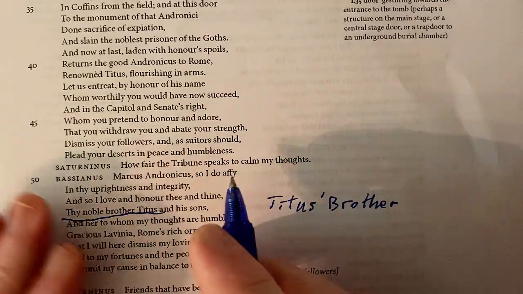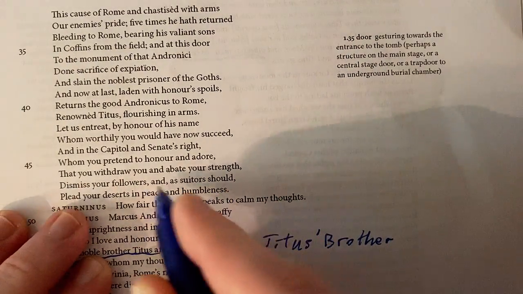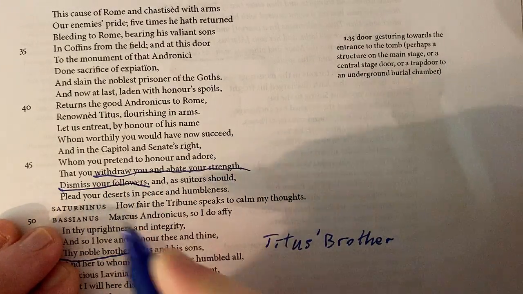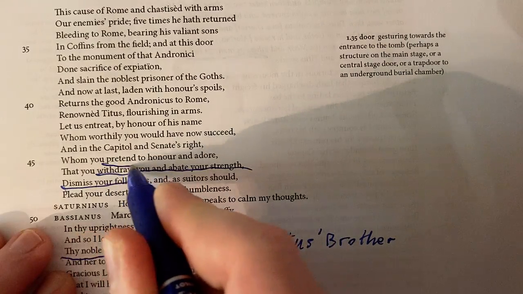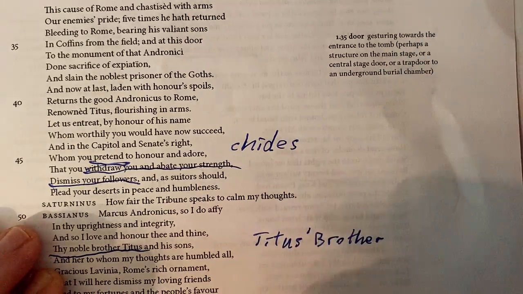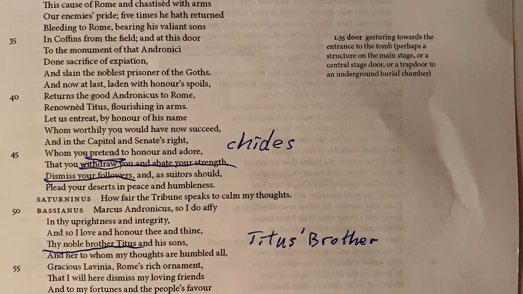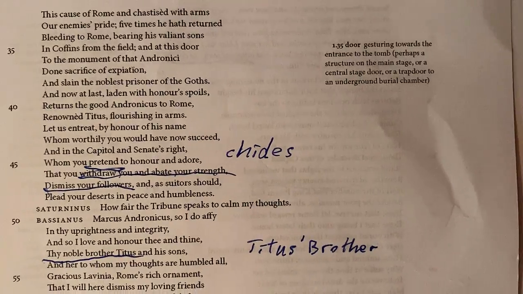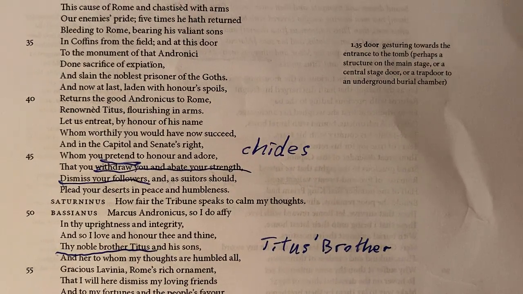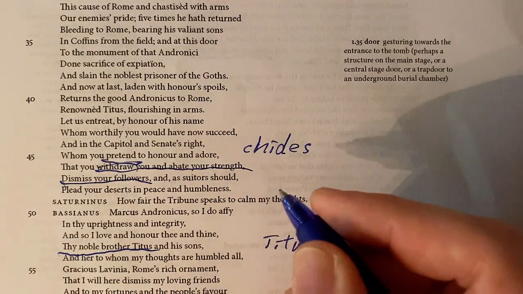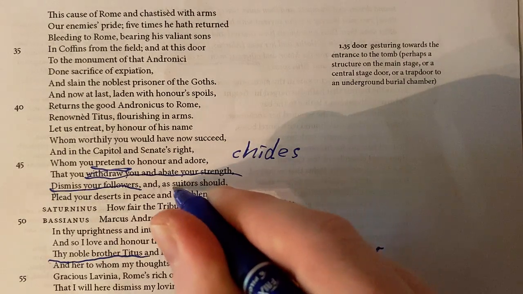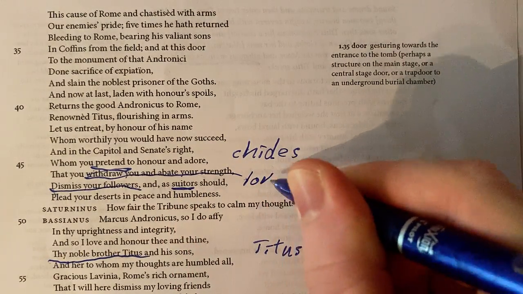When Marcus chides them, and we could, "withdraw you, abate your strength, dismiss your followers," pretend, right, as suitors. So instead of coming with a threat, you should be coming as suitors, attempting to woo the people for their support, rather than to threaten them into it, right? We could put love, not war here.